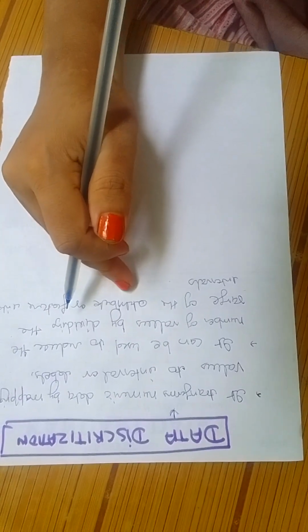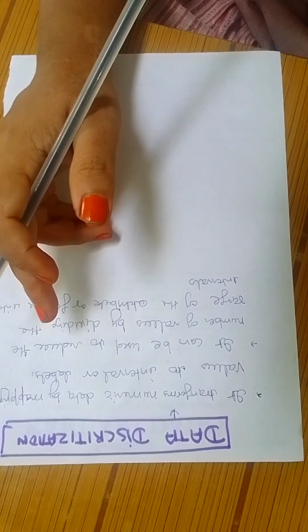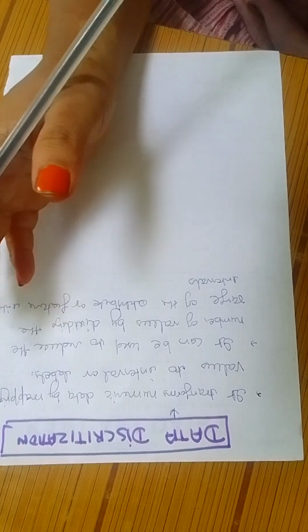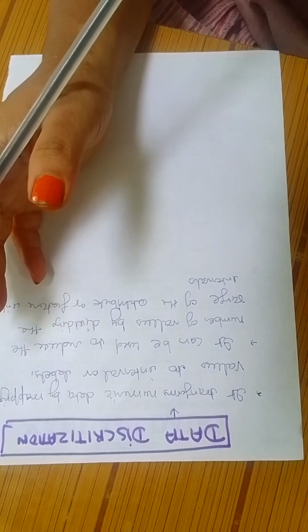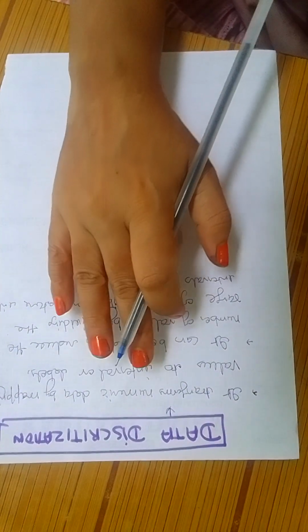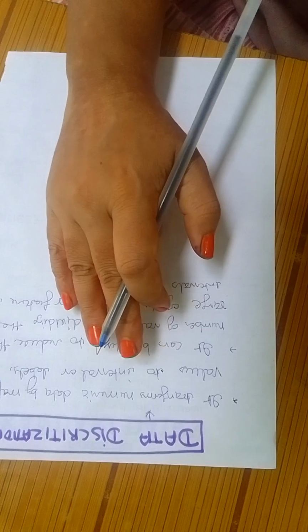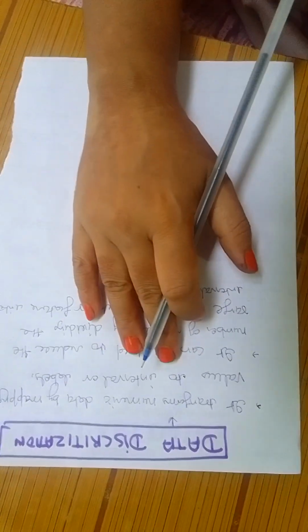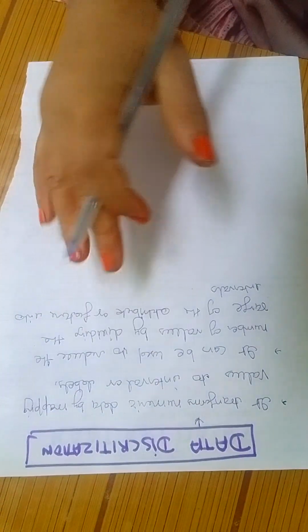It means, if we take the simplest definition of data discretization, which you all can understand. This is the complex definition I have given to you, which you can see in many YouTube videos about data discretization.